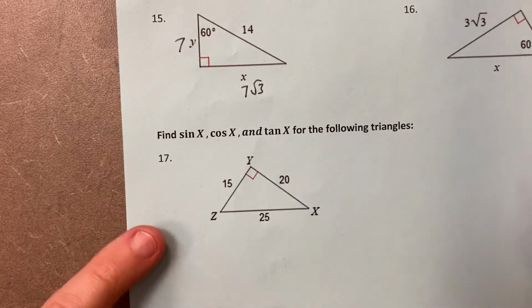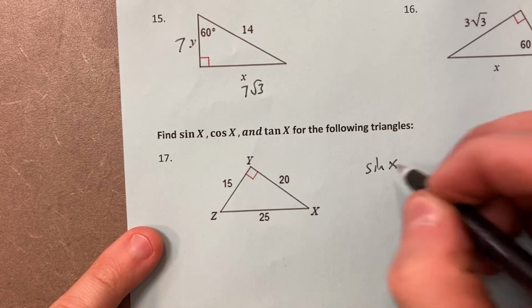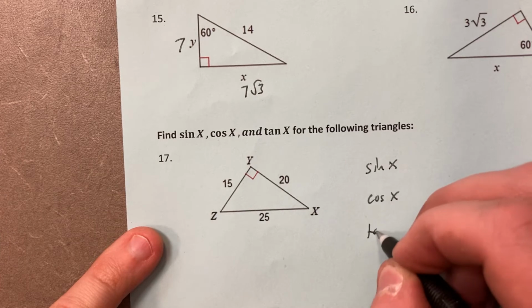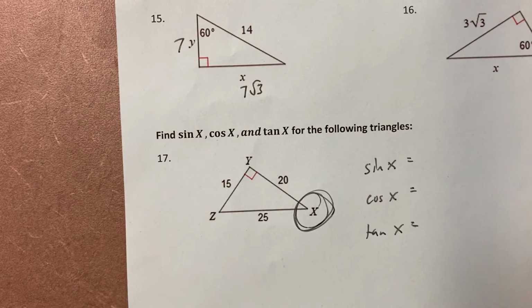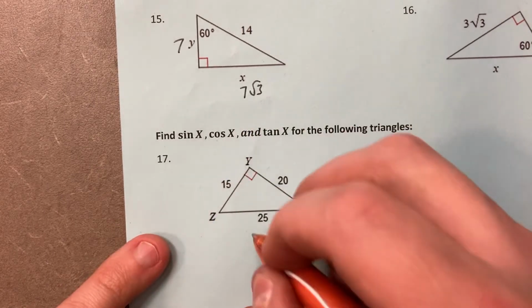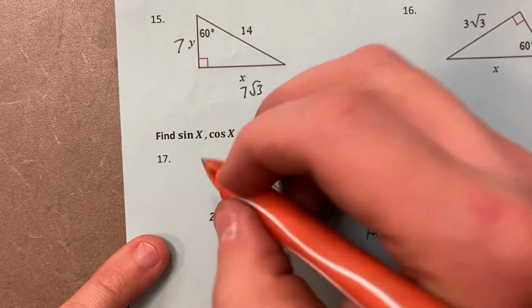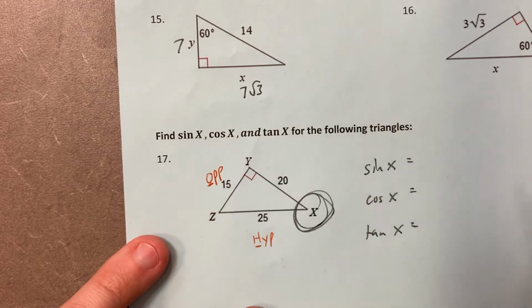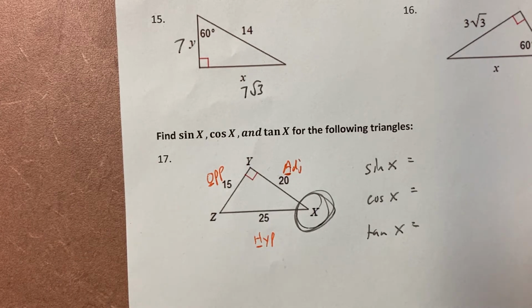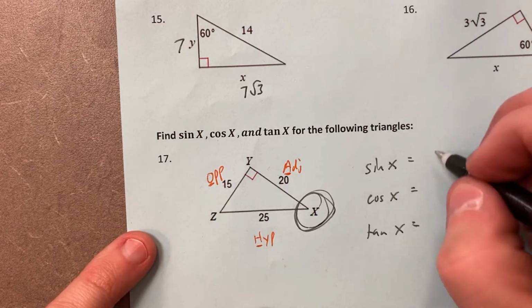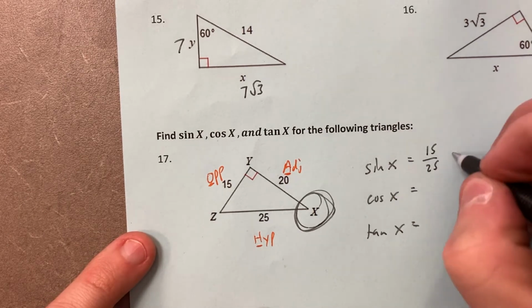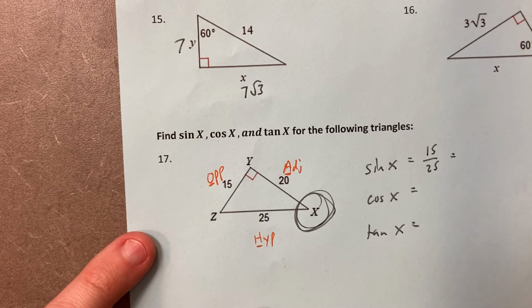All right, down to 17. Let's find the sine, cosine, and tangent. Sine of x, cosine of x, tangent of x. x is the angle in question. According to x, this would be our hypotenuse, this would be our opposite, and this would be our adjacent leg. So maybe it's good to label those first. So sine is opposite over hypotenuse, some old hippie. Reduce that to 3 over 5.